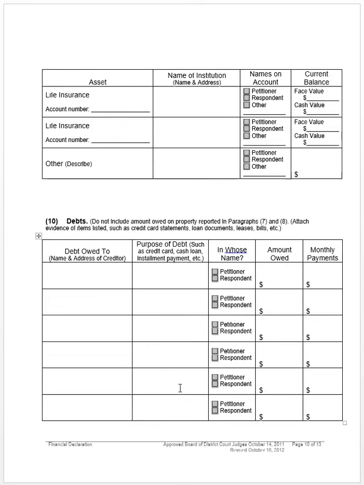Going down to the next page. Life insurance. Most people do not have life insurance policies that have cash value. So if you have a term life insurance policy, then you would put 0 if in fact it has no value. Again, don't take what I'm saying in this hypothetical as telling you what to write. I'm telling you how to fill it out when you have the facts in hand for your situation.